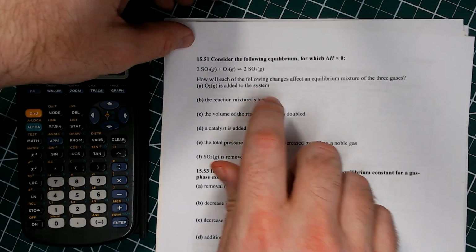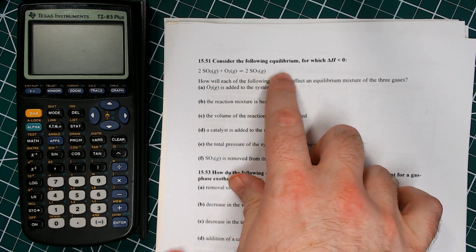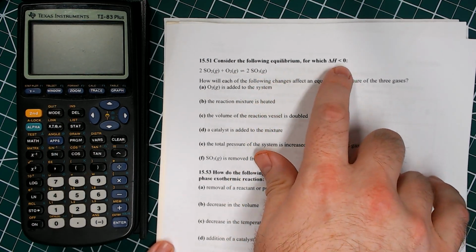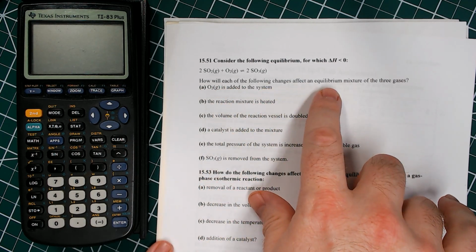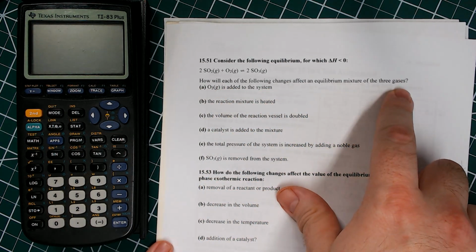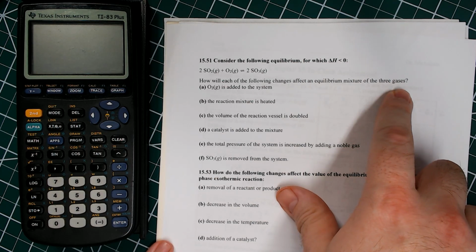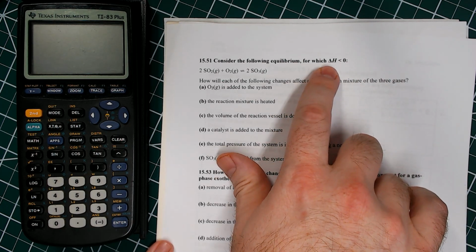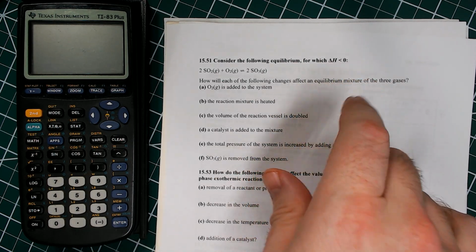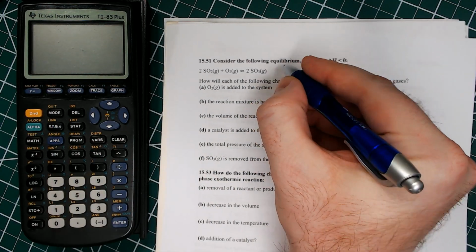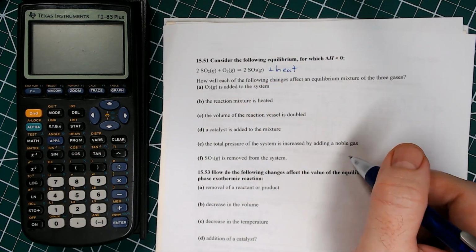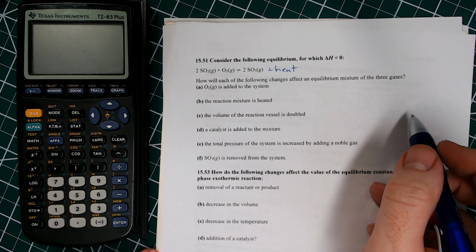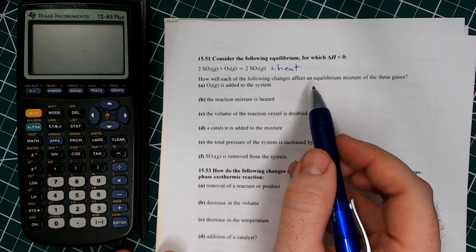All right, so consider the following equilibrium for which delta H is less than 0. We want to see how each of these will affect an equilibrium mixture of the three gases. Since delta H is less than 0, that means it is exothermic, so I'm going to put here plus heat. It's exothermic, so heat is a product.